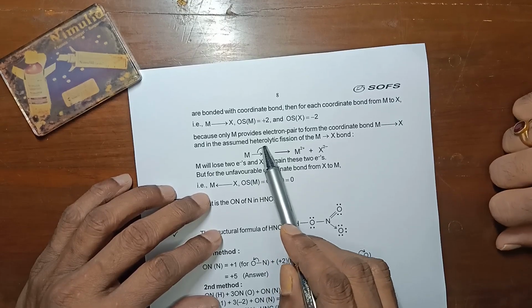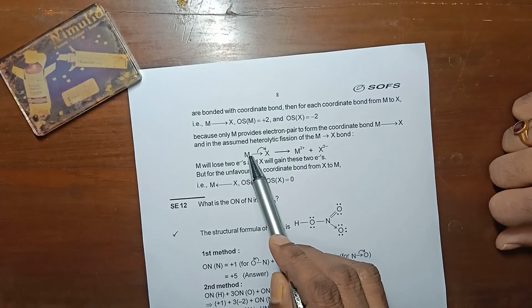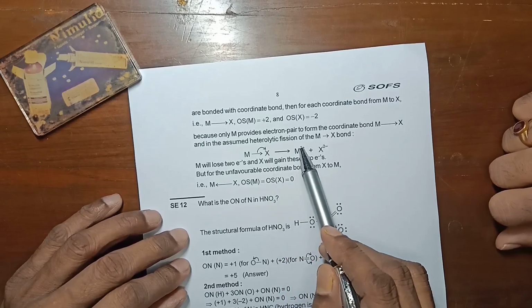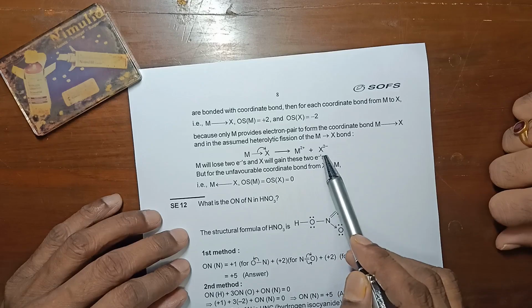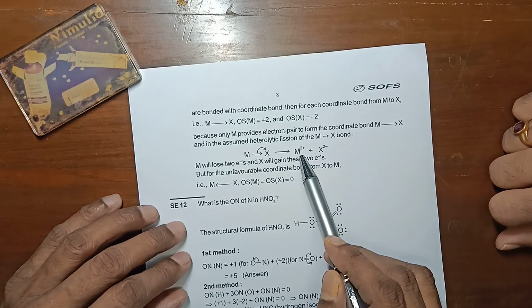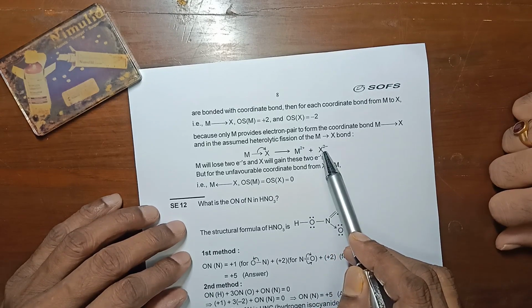For M to X, it is a heterolytic fission. M loses 2 electrons, so it will have 2 plus. X gains 2 extra electrons, so 2 minus. So the oxidation number of M is plus 2, and the oxidation number of X is minus 2.